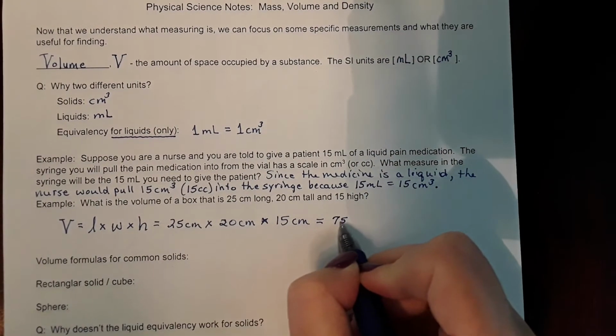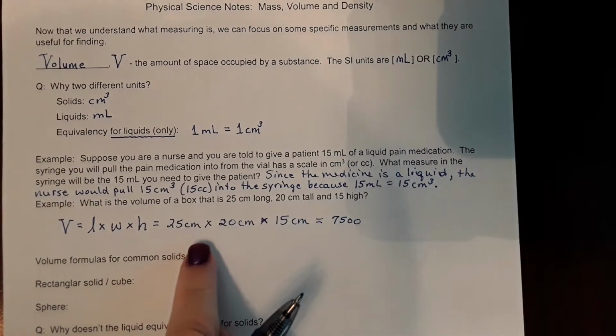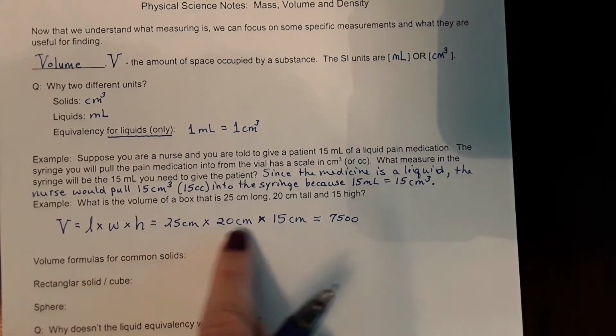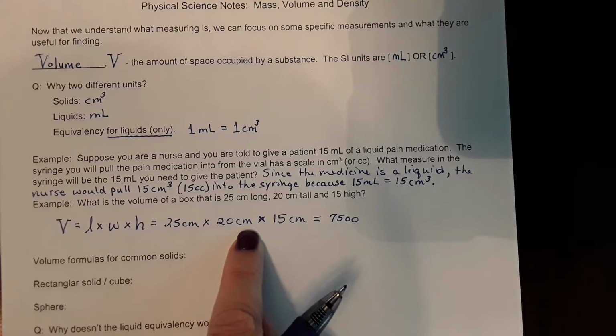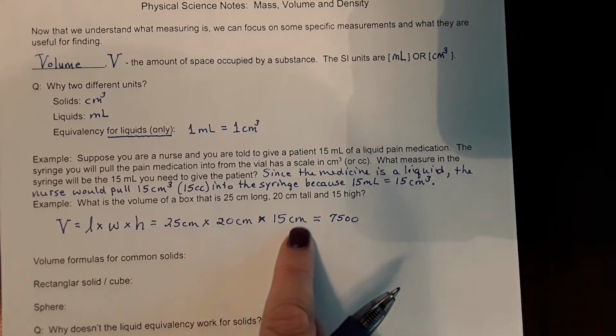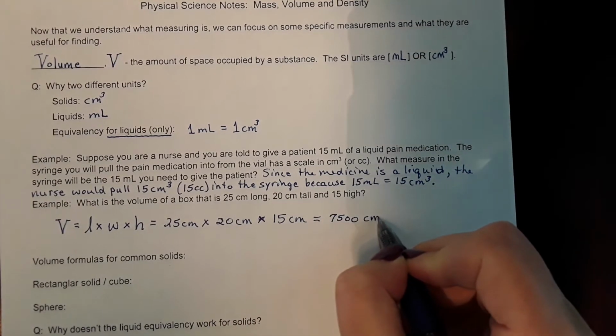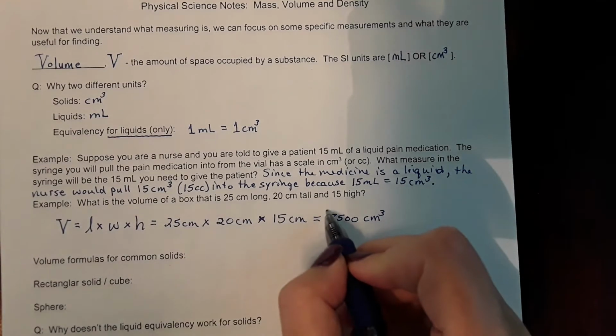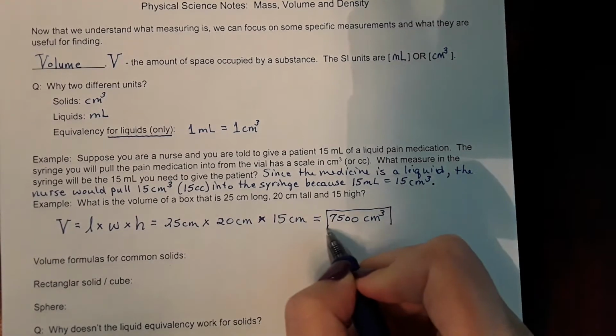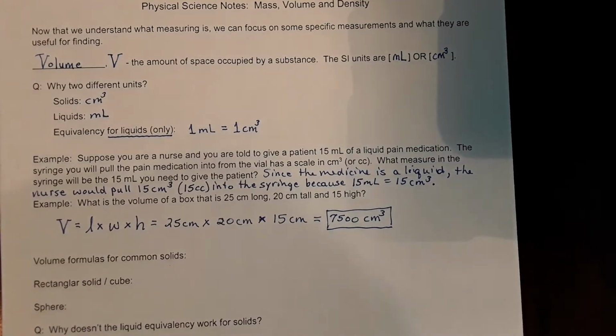You should get 7,500. Now the units, centimeter times centimeter would be centimeter squared. But we've got to multiply by another one. So that's going to be centimeters cubed, which is the correct unit for volume of a solid. So the answer would be 7,500 cubic centimeters for this particular box.